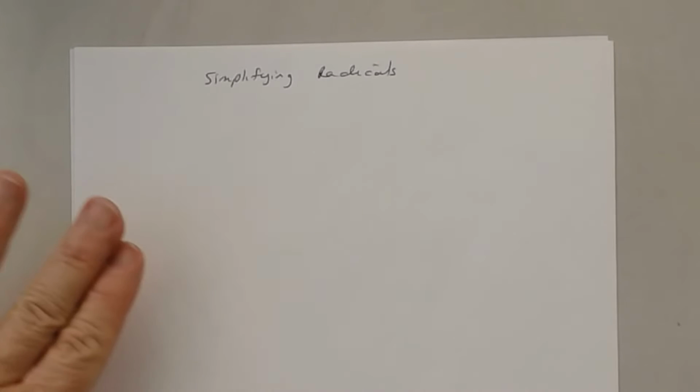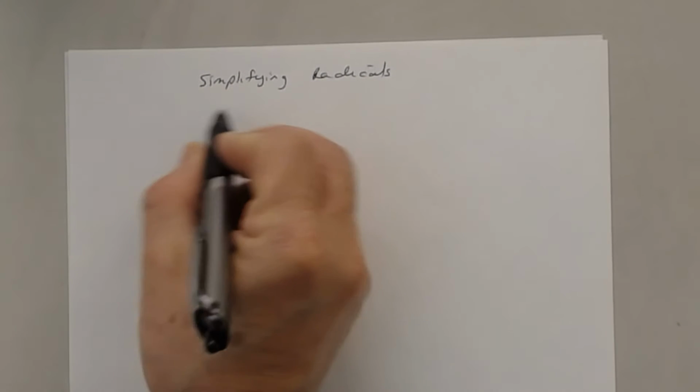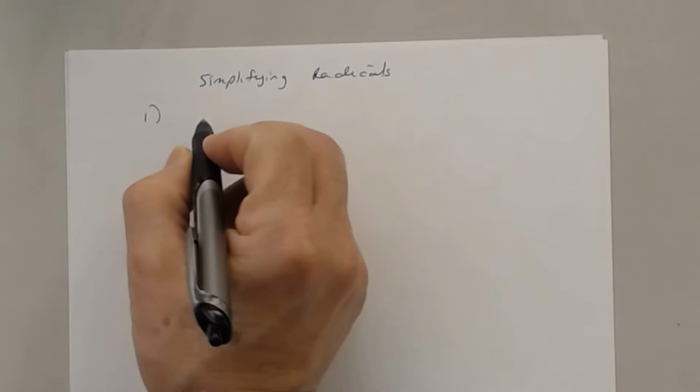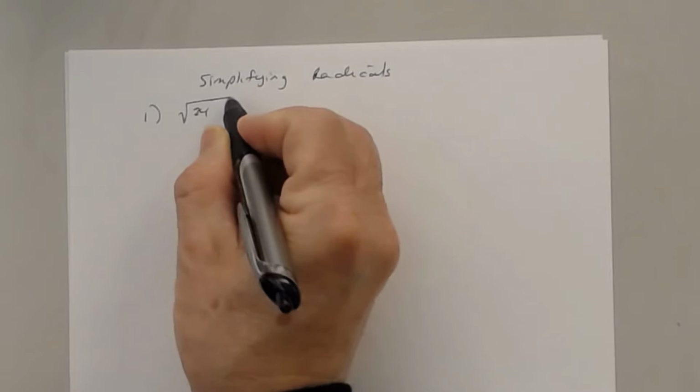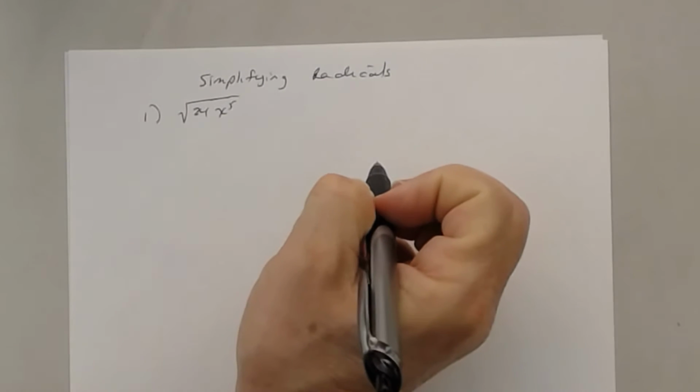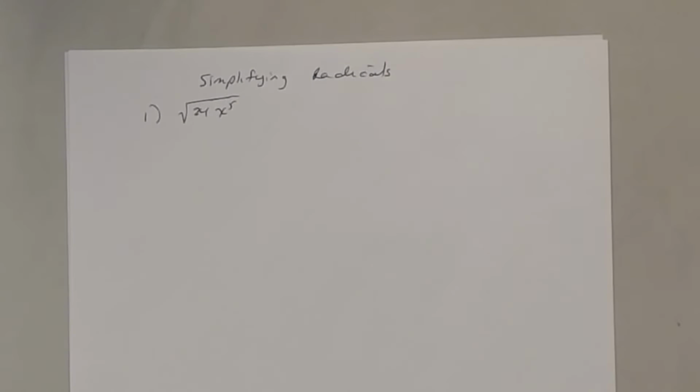So this part is basically a review, but we need this in order to get to where we want to go today. So this is a review from what we've done. So for example, you want to simplify these radicals. So we had the square root of 24x to the fifth. Now on one of your tests, those were easy to simplify.